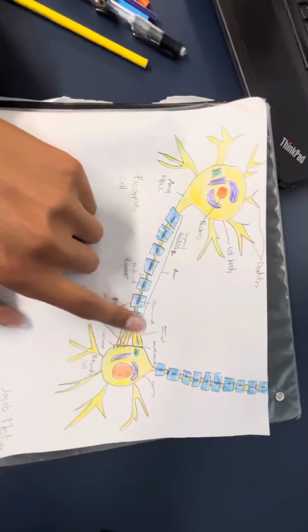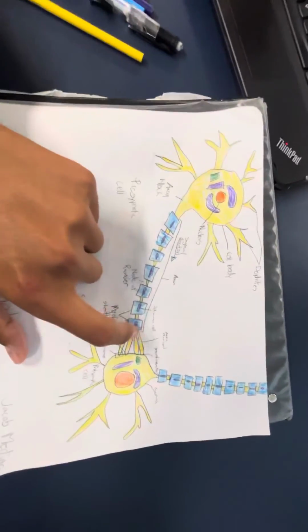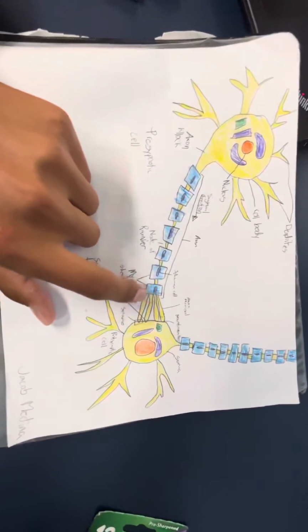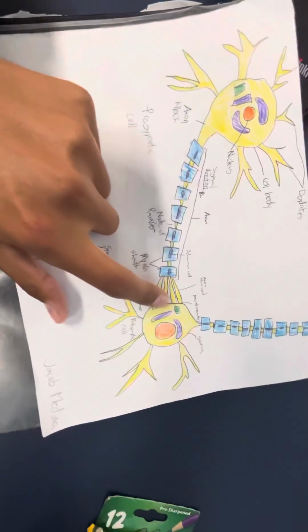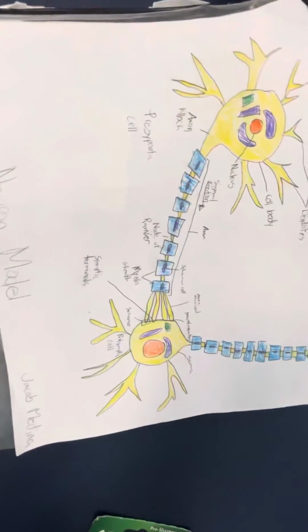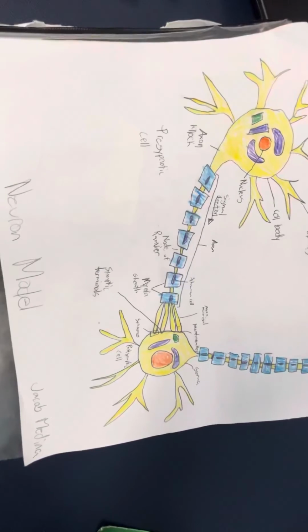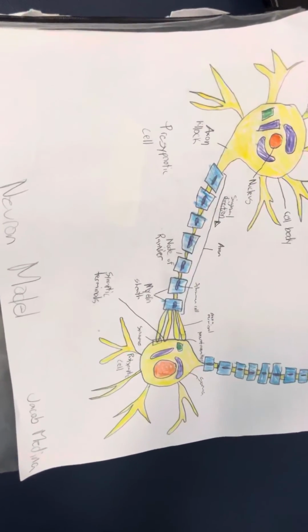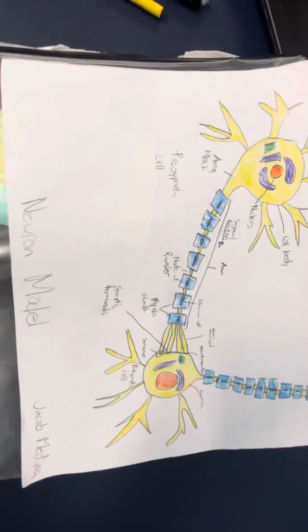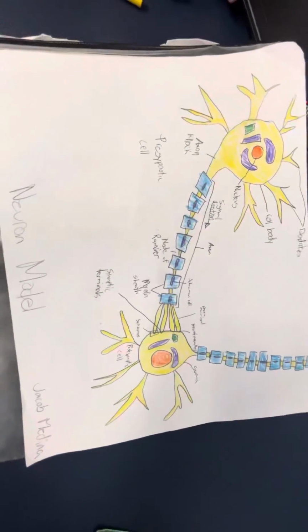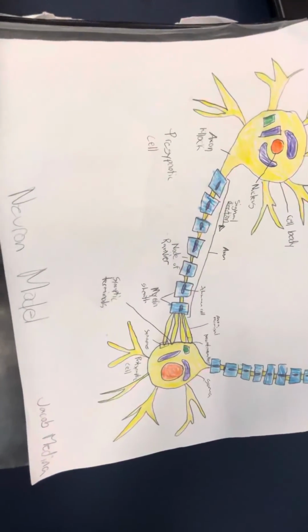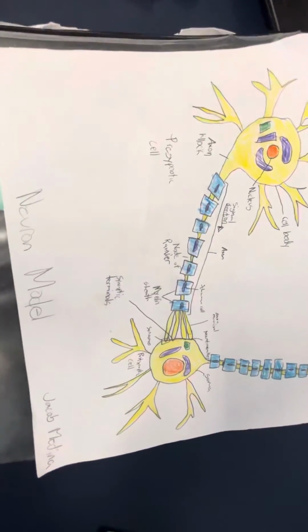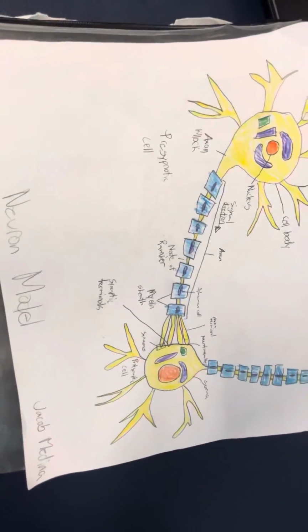And towards the end, you have your axon terminal, which is right here, and it's basically the end point of the axon. And then you also have your synaptic terminals, which are right at the very end of the axon. What that does is allow for synapses to form with other neurons to allow for communication between these two neurons. And a synapse is basically a small little gap where two neurons are able to communicate through electrical signals.